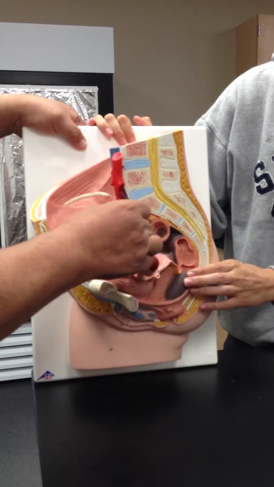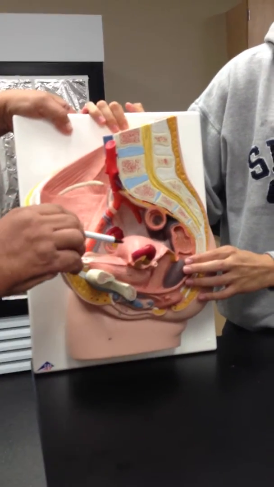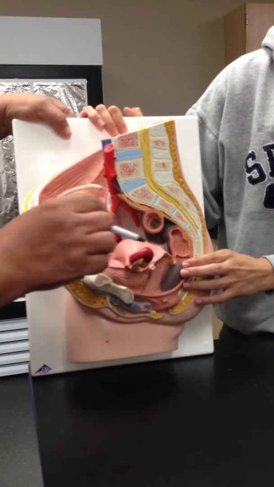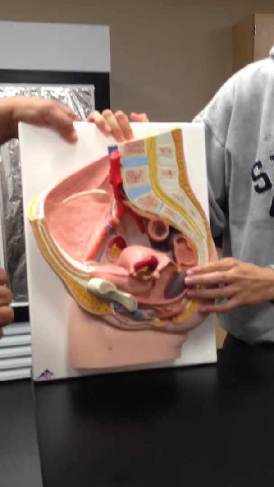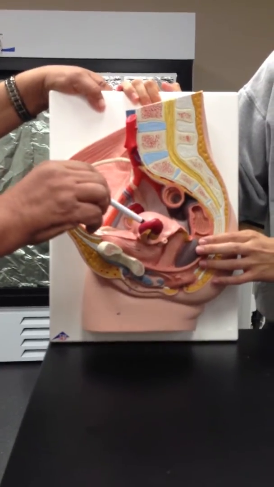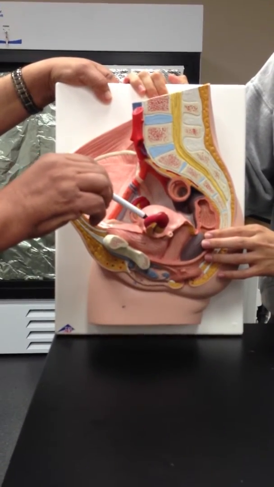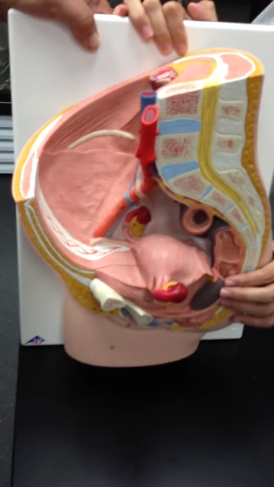The uterus is the main part of the female reproductive. It has the fallopian tube. Attached to it is the ovary, which is the female gonad. The ovary is attached to the uterus by what's called the ligament of the ovary, ovarian ligament, which is this one.